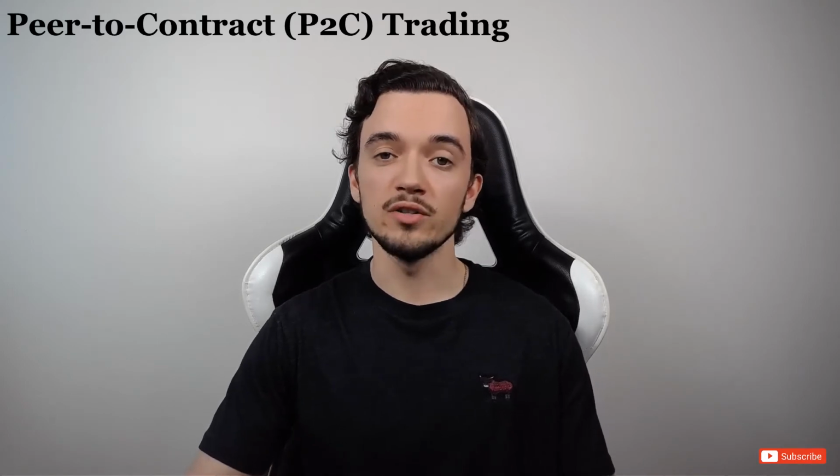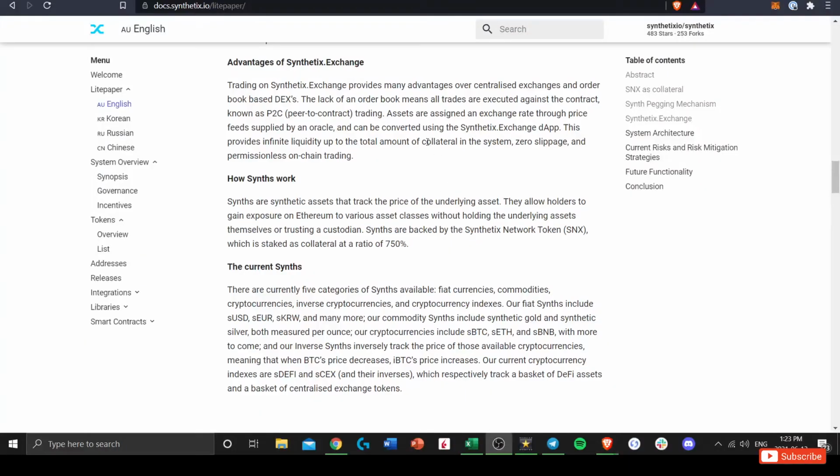Now, essentially what peer-to-contract trading is, is that a trader who wants to trade one of their synths, like sUSD, to another one, like sBTC, doesn't have to go and source liquidity and a trading price from a counterparty in a peer-to-peer market, such as a decentralized exchange. Rather, the Synthetix protocol allows traders to use Chainlink oracles in order to immediately convert one synth to another.